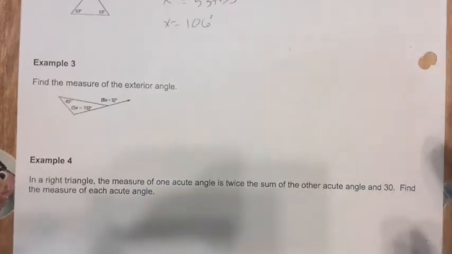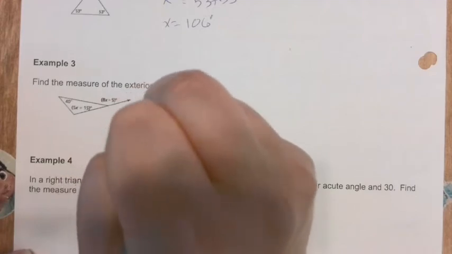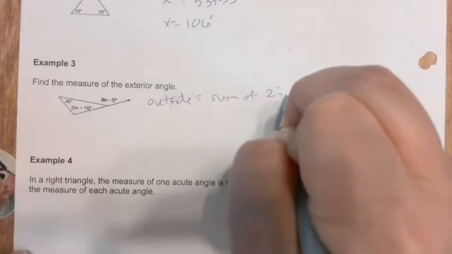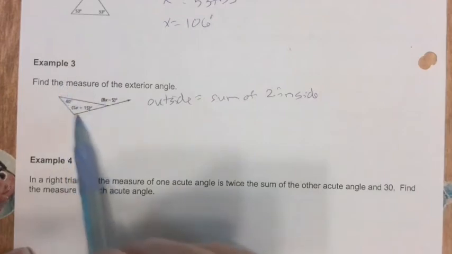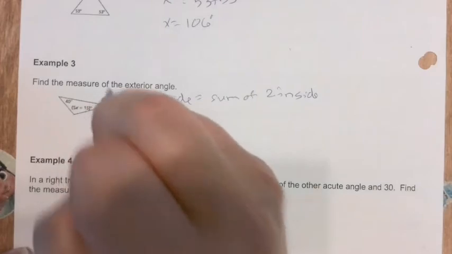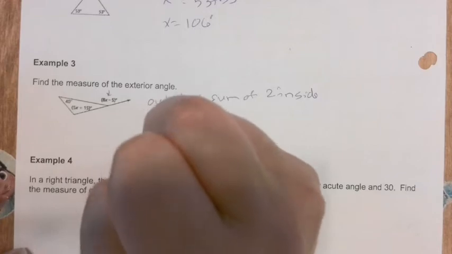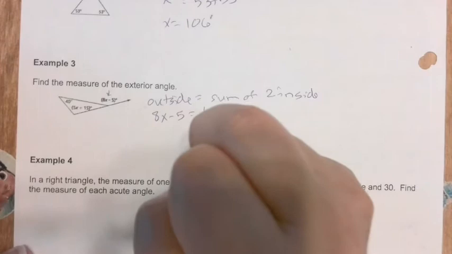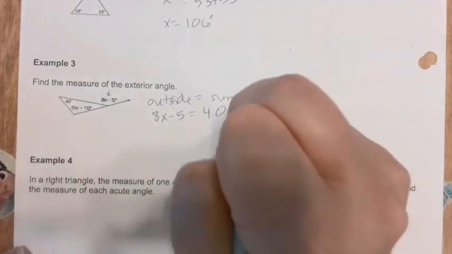Example 3. Find the measure of the exterior angle. Again, the outside is equal to the sum of the two inside. The difference here is that these are more complicated. So your outside angle, right here, the 8x minus 5, is equal to the sum of the two inside ones. Well, 40 is one of the inside ones, and the other one is 5x plus 15.